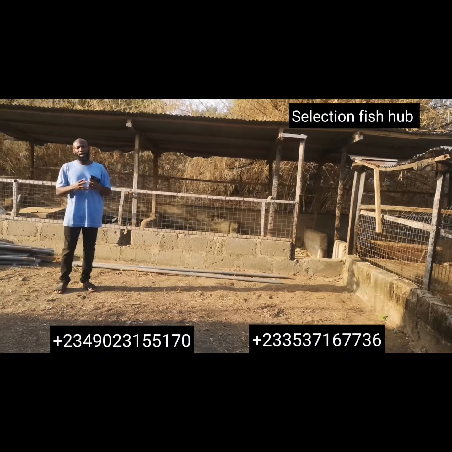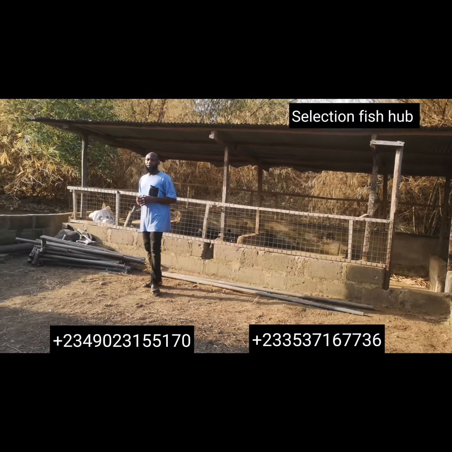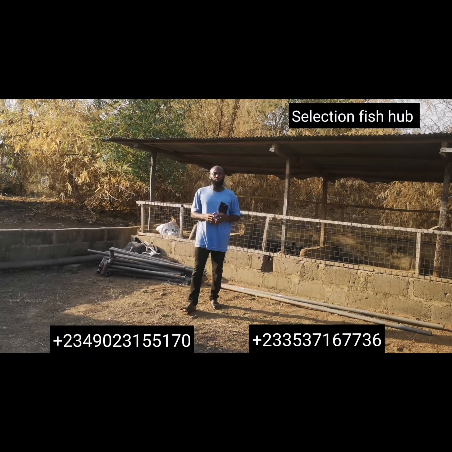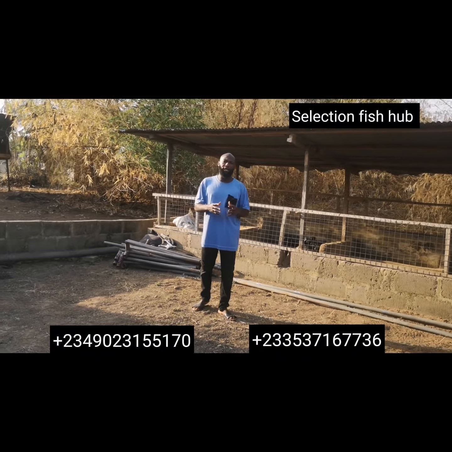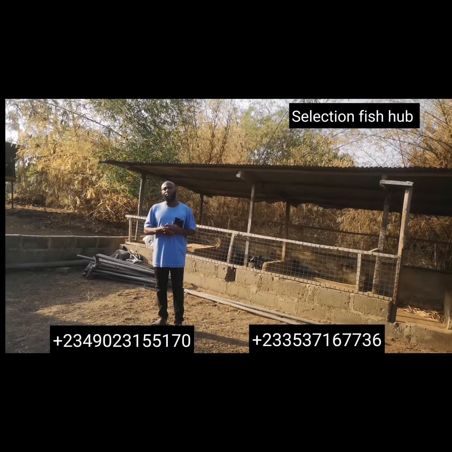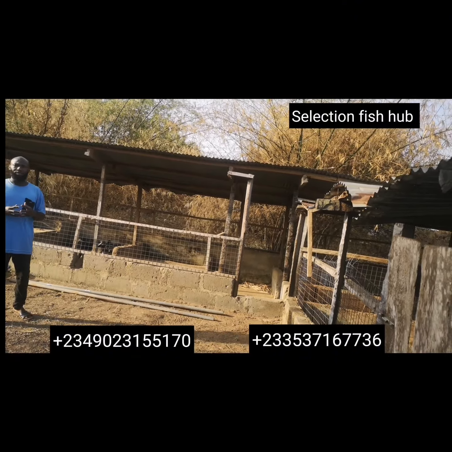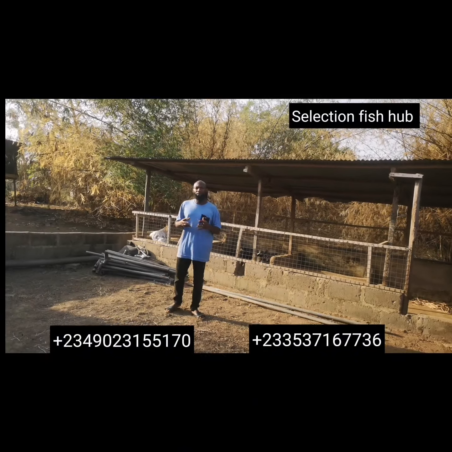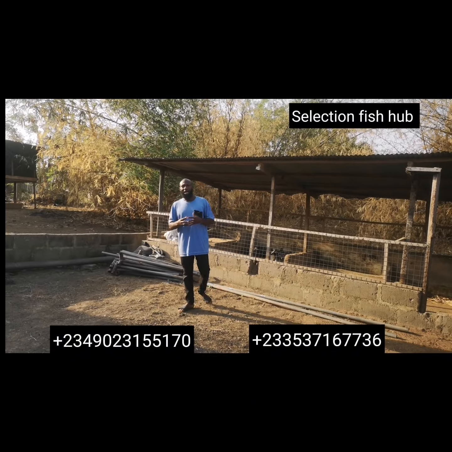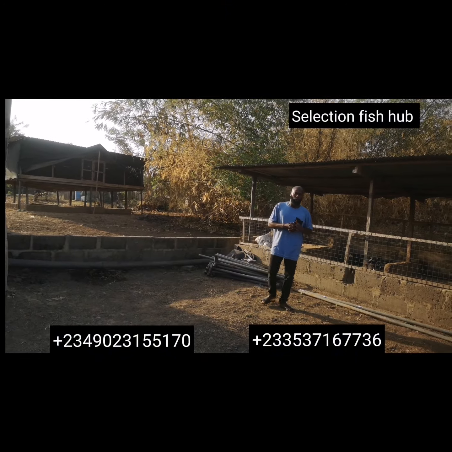Have I told you that aquaculture and fish farming means the same thing? Yes, fish farming is the rearing of fish in a confined environment. A confined environment is any container or any holding system that can hold water, and fish can live, survive and grow well in that particular container.